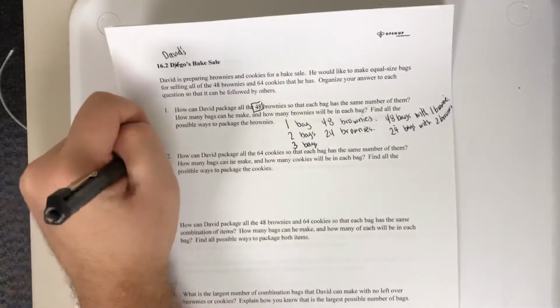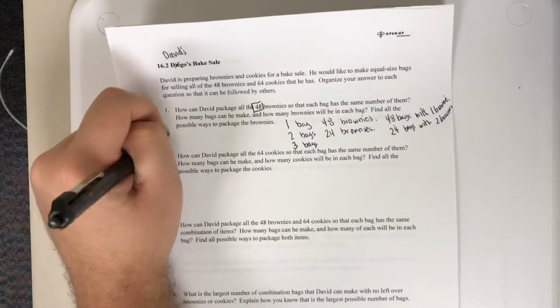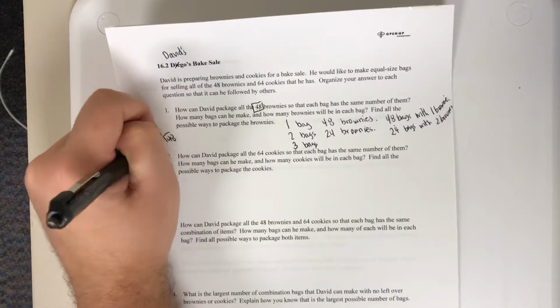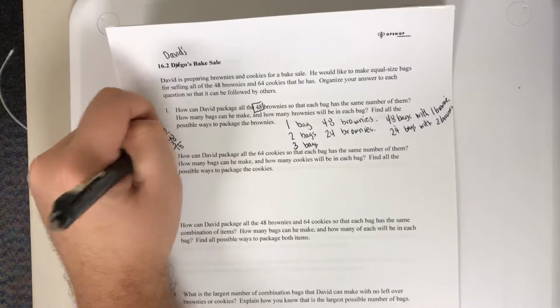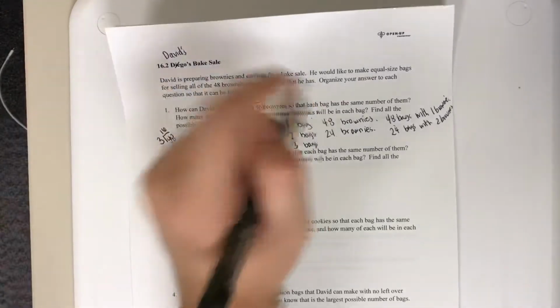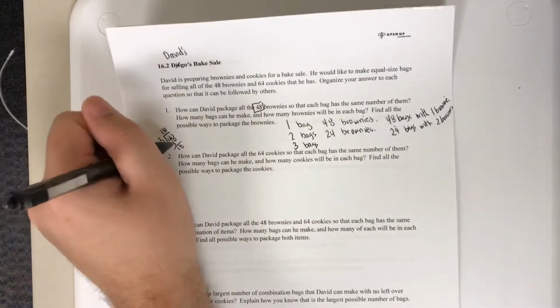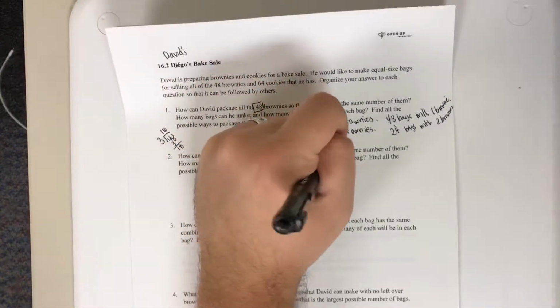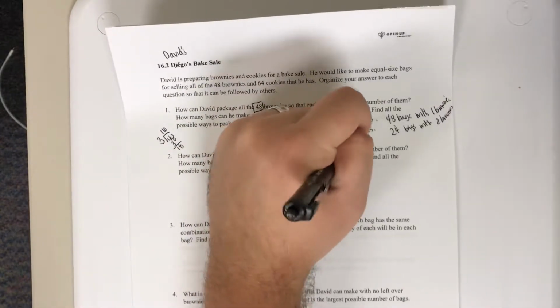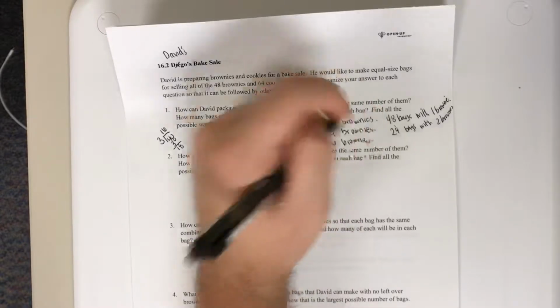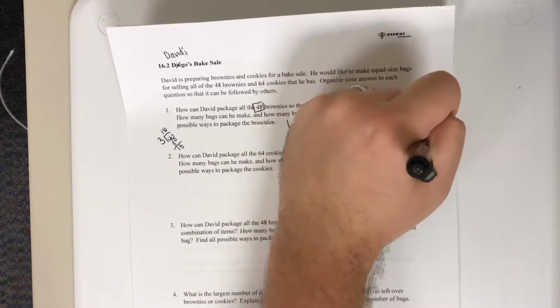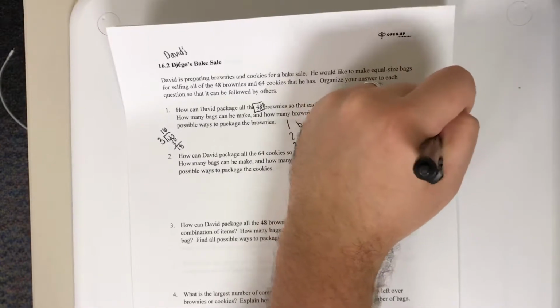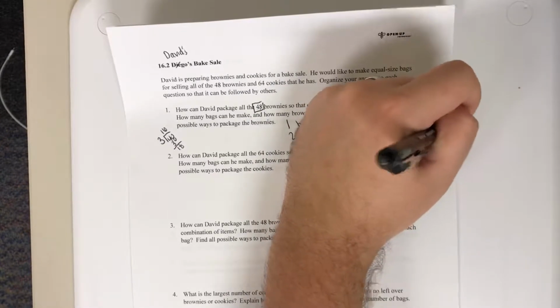So if I have to check my work, 3 goes into 48, so I'm really dividing this, right? 3 can go into 4 one time, 3 can go into 18 6 times. And you should notice something that's happening here. So that's 16 brownies. Or you could have 16 bags with 3 brownies.